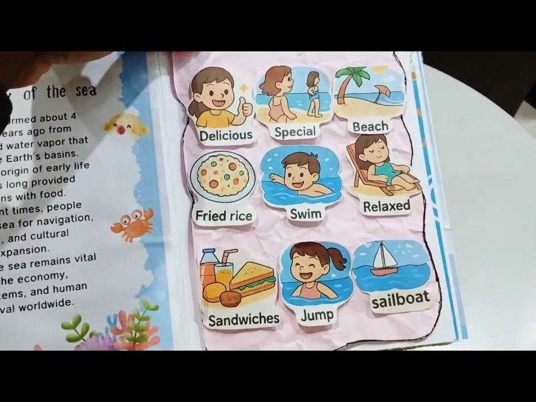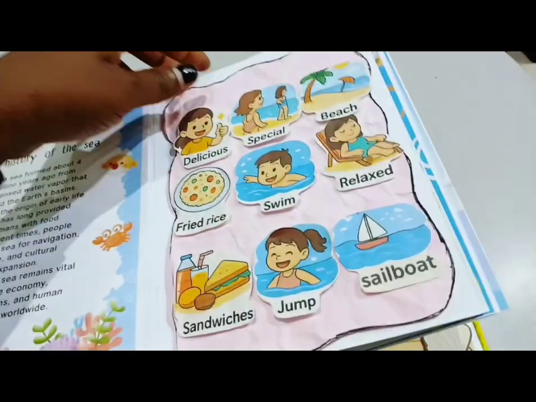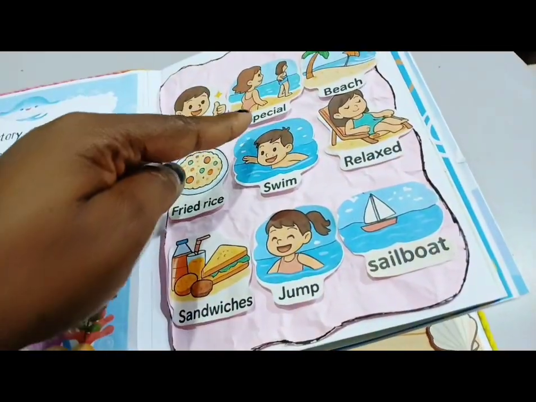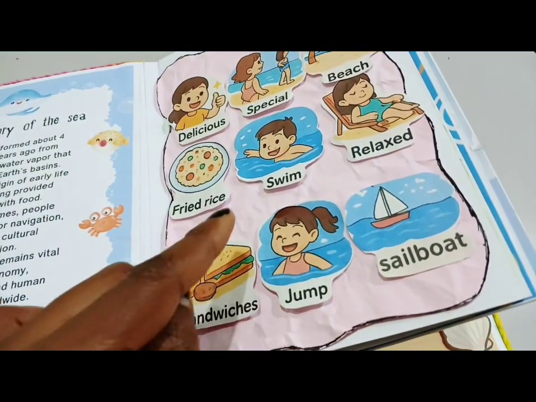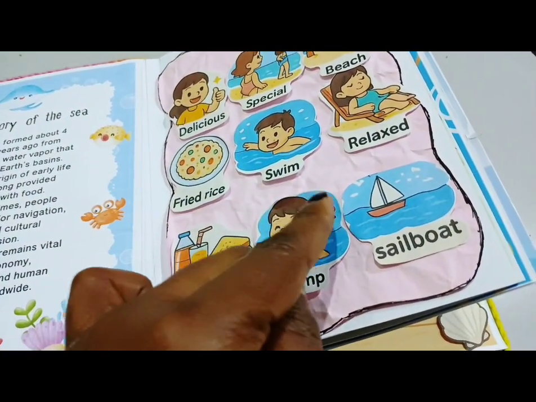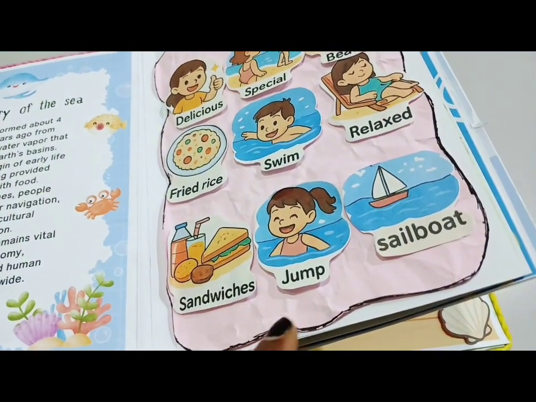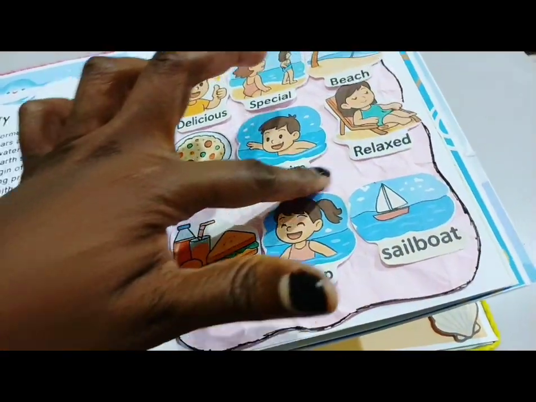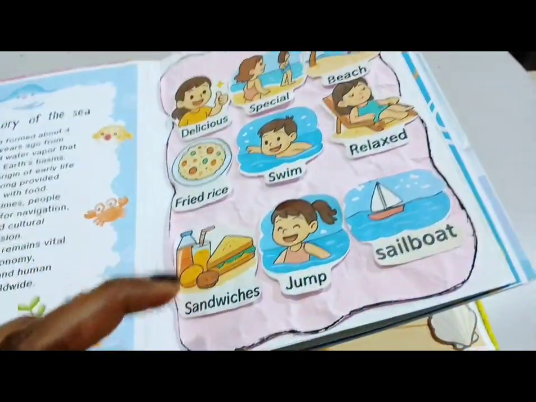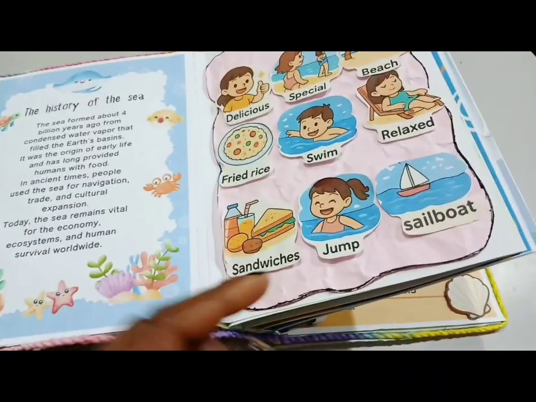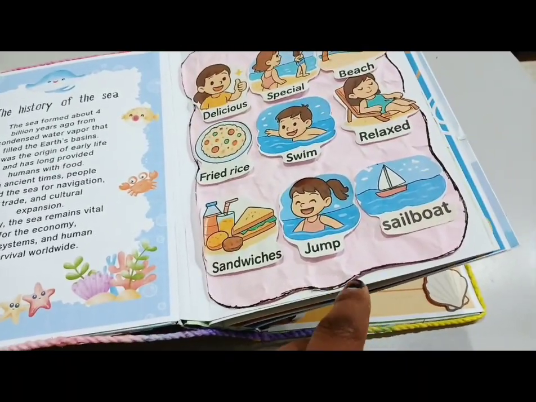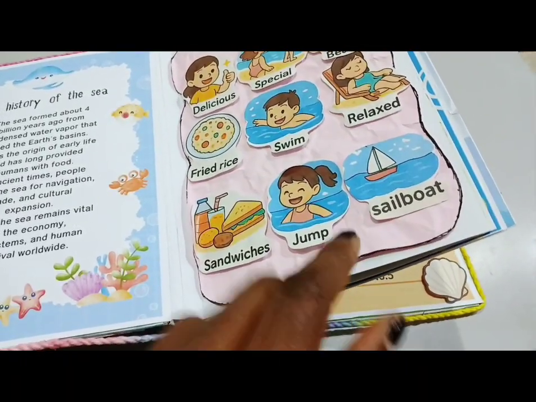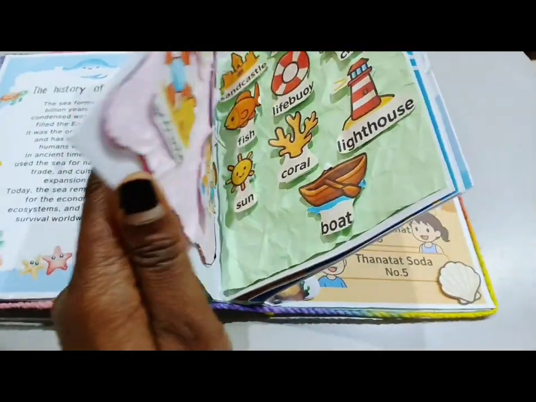Yes, the focus was also on vocabularies. I told them to give me 15 to 20 vocabularies. So here are the vocabulary. You see the idea of even them forming the paper to look like a sea. It was scrapped like a scrap paper. It looks like a design of a sea. My students are amazing. So let's read those vocabulary together, guys.